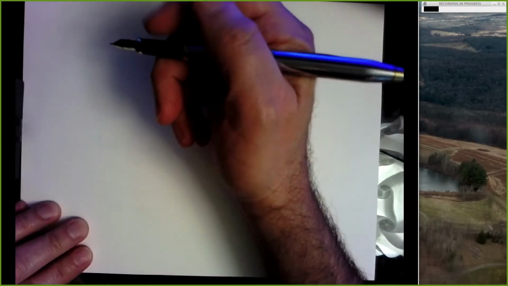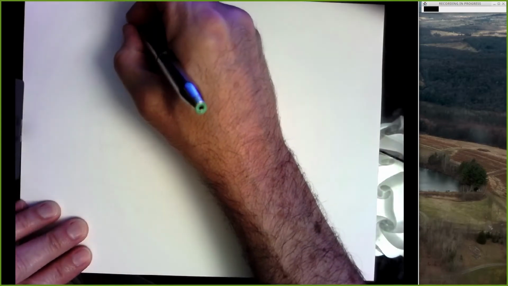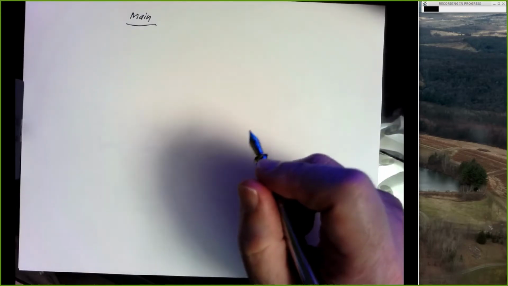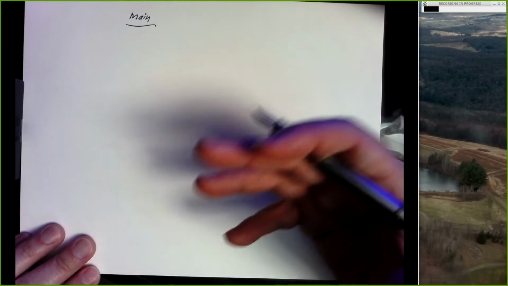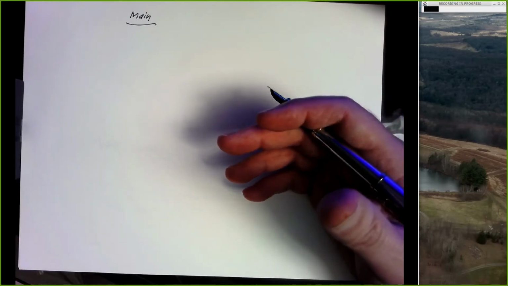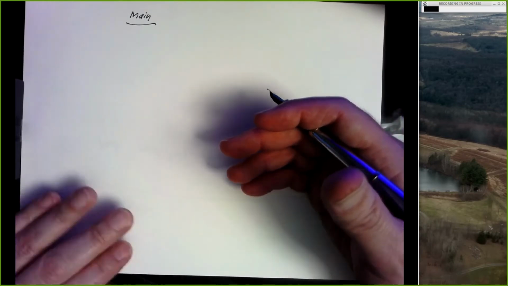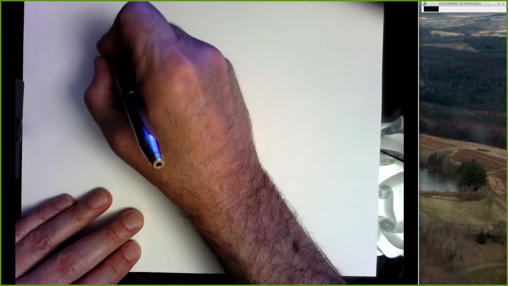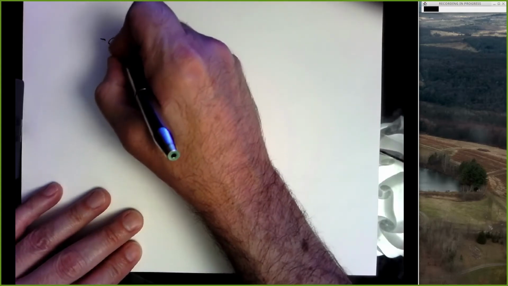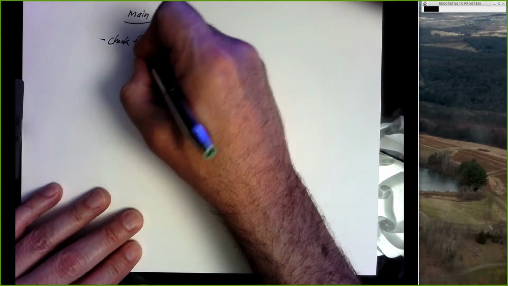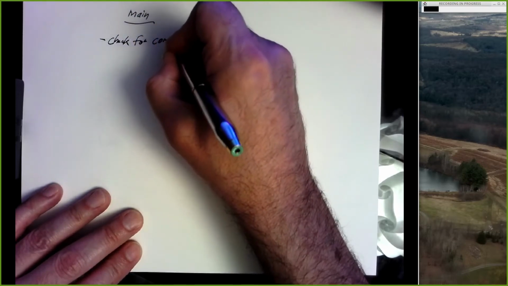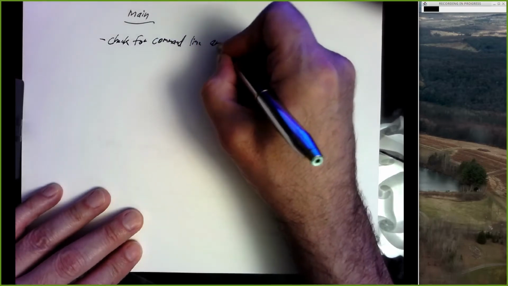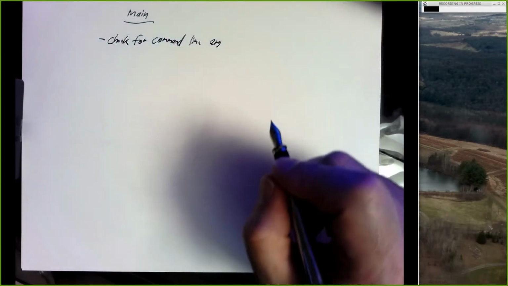All right, so let's look at our main program. And this is just pseudocode. Some of it will look like Java or C, but it's really just kind of high-level, human-readable code. So what does our main program do? It should just be a loop on the actual game.